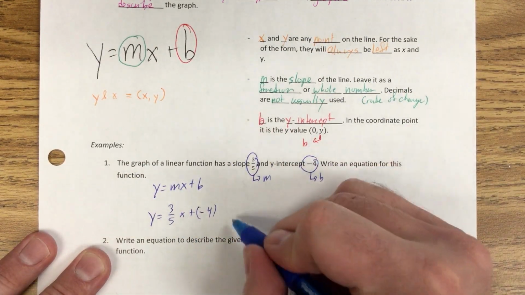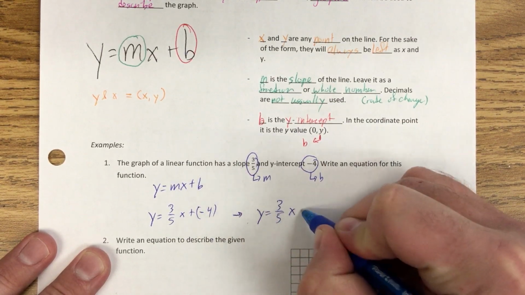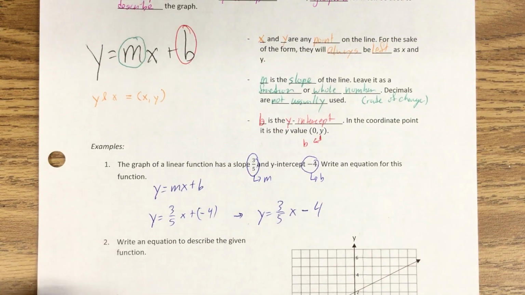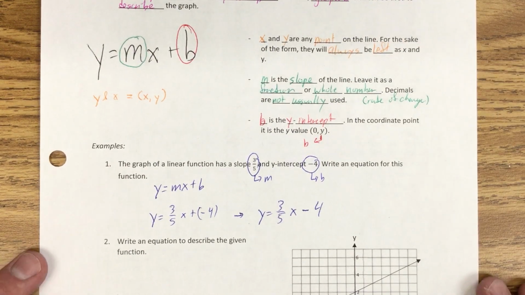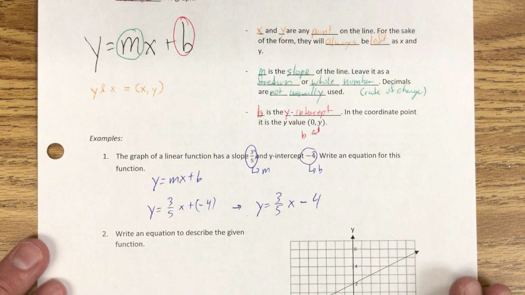But if we're adding a negative, we can write that as y is equal to 3 over 5 x minus 4. So we'll leave the plus sign out of there. It's either adding a negative or just subtracting that number. It's the exact same thing, so we don't have to really look at the difference. So if we're given the slope and the y-intercept, that's what we're going to do.